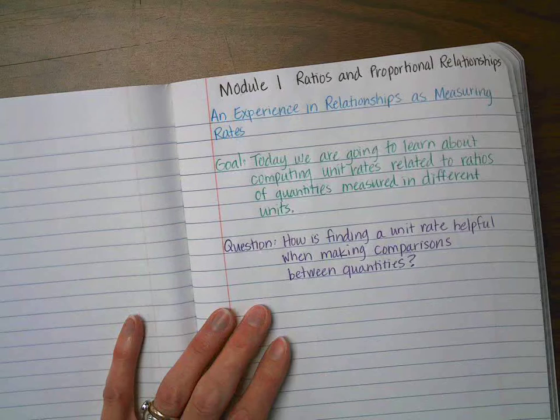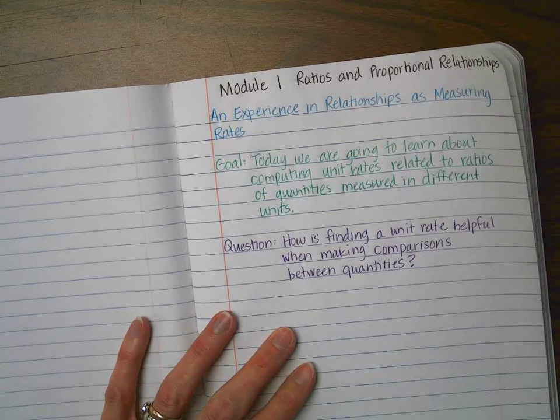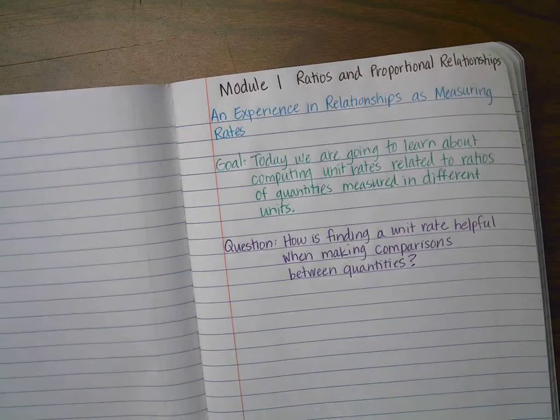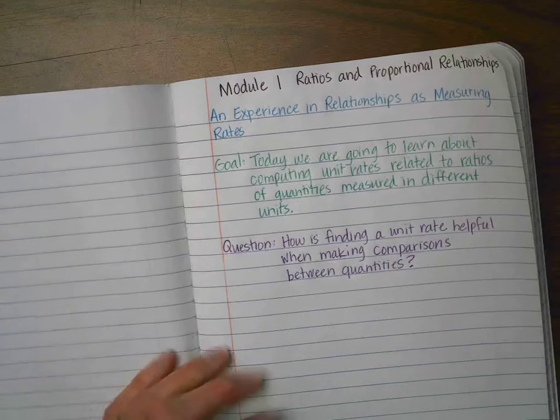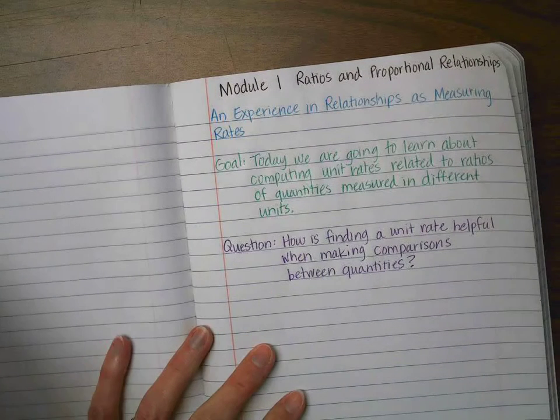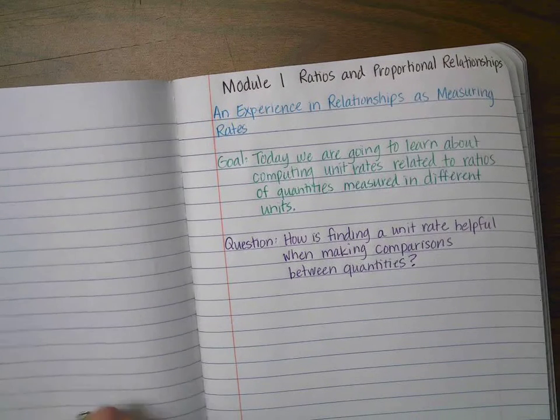Okay, so basically the gist of this question is, is the unit rate helpful and how? Okay, and I think that after you see what we're going to do in today's lesson, you're going to find out that finding the unit rate is amazingly helpful, and it will be fun for you to figure out how to do that if you don't already know.